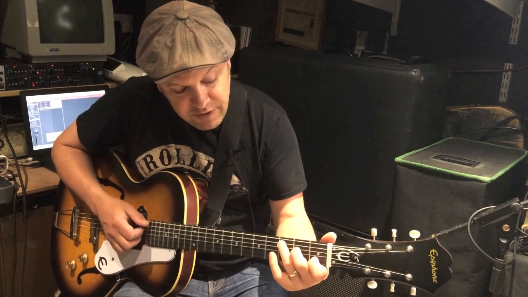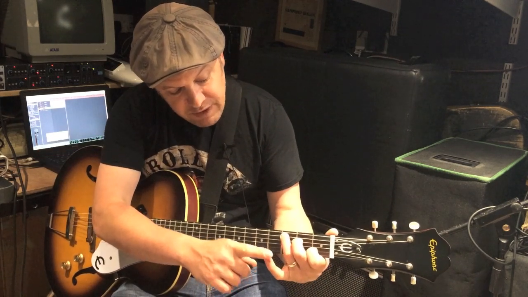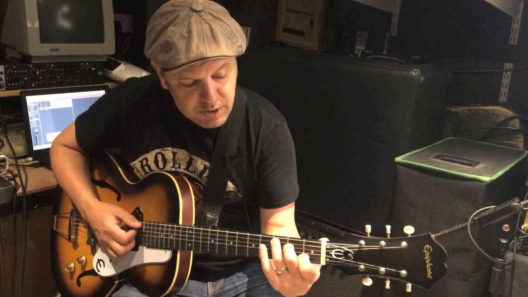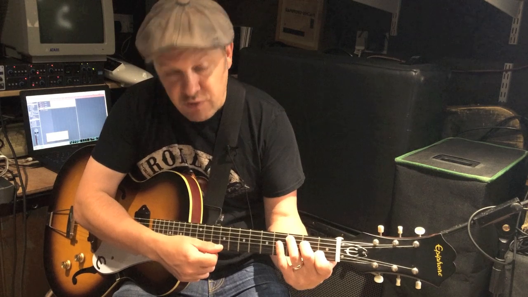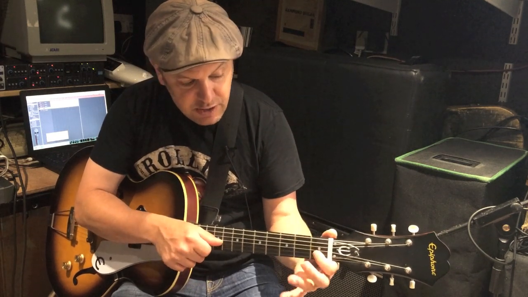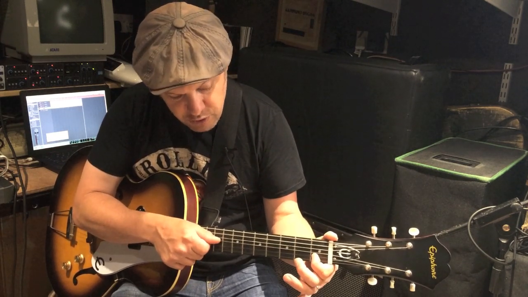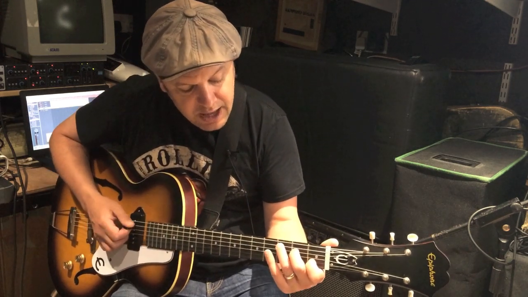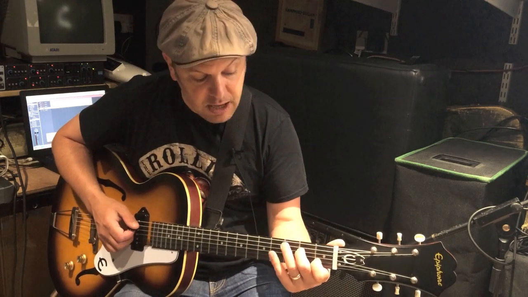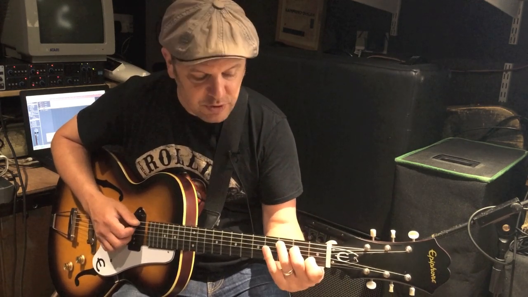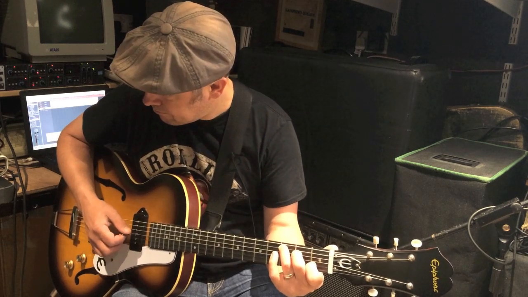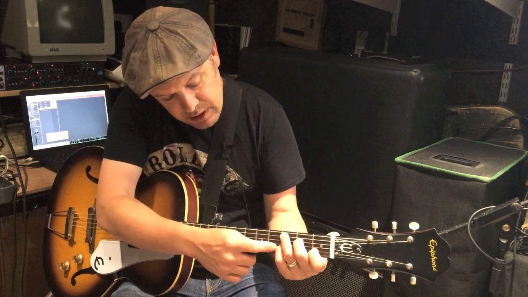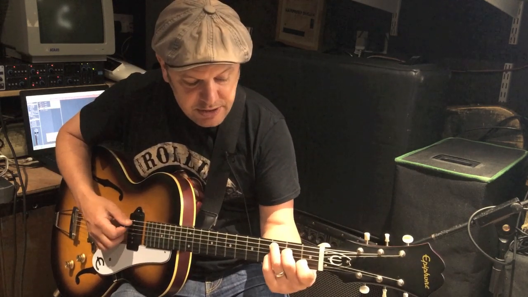Now, C7 is this. We've got the standard open C shape on guitar. So you've got your first string left open, the second string has your first finger on, then we've got an open G string, then middle finger on the 2nd fret, 4th string, and then the 5th string, 3rd fret. So there's your C. And then the 7th is your little finger on the 3rd string, 3rd fret.